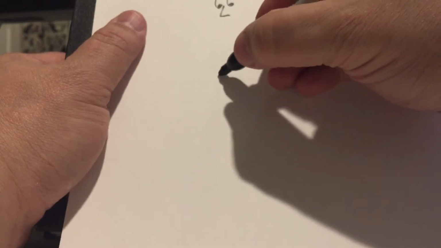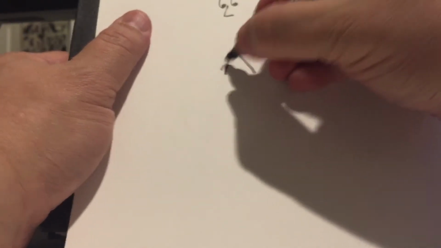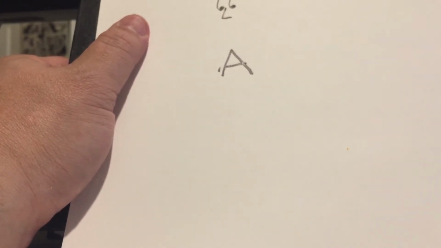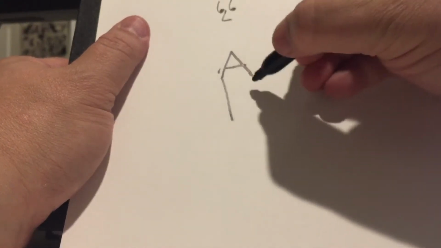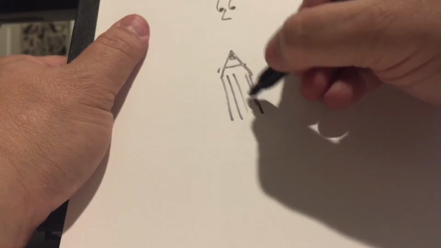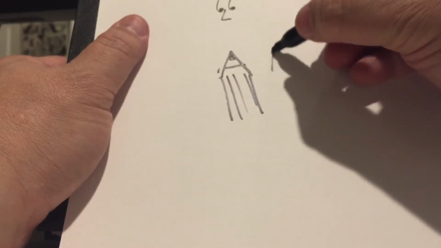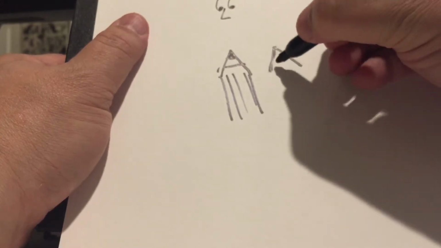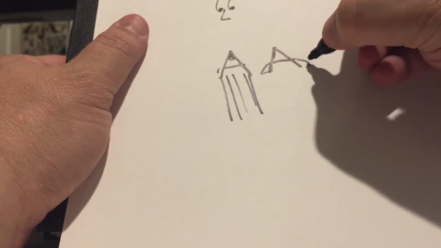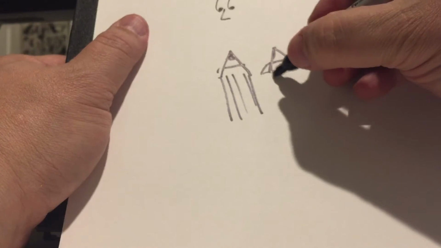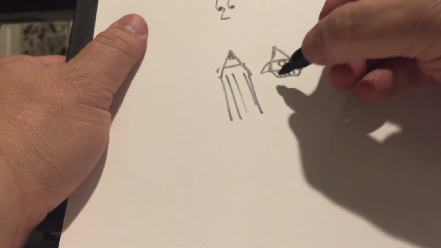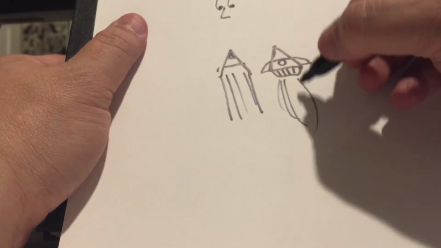And so if I draw a letter A, and I think, well, what can I do with that letter A? Well, I could make that the tip of a pencil, or take a letter A and I could make a type of rocket ship out of it. So then I have a cartoon rocket and some fire.